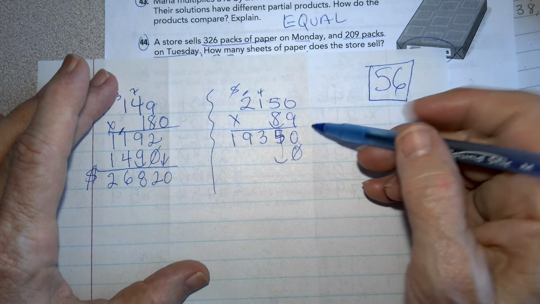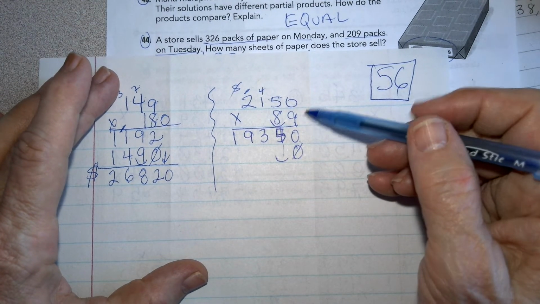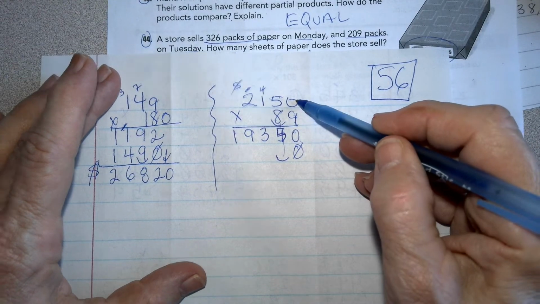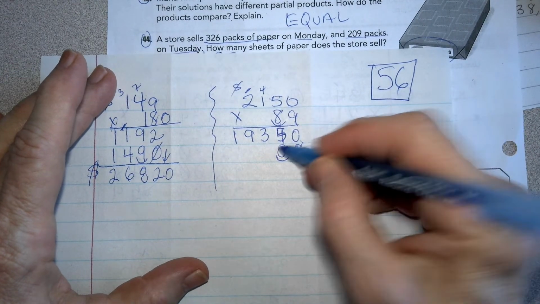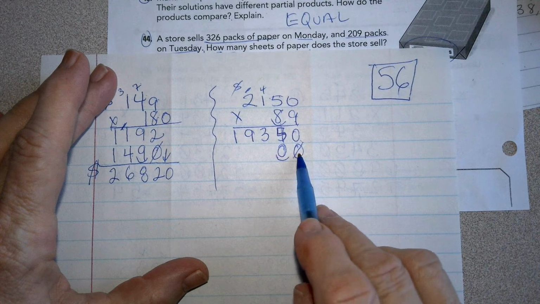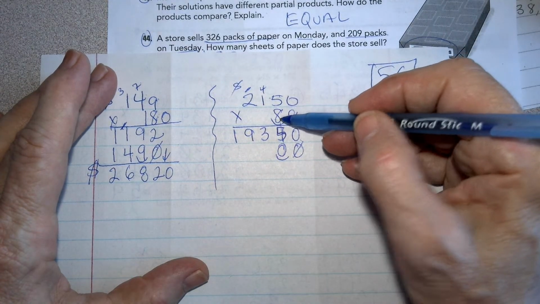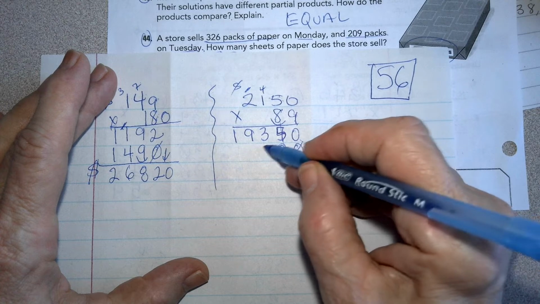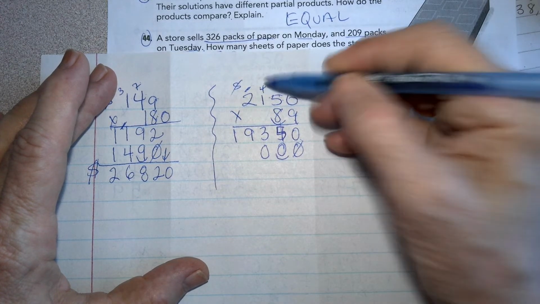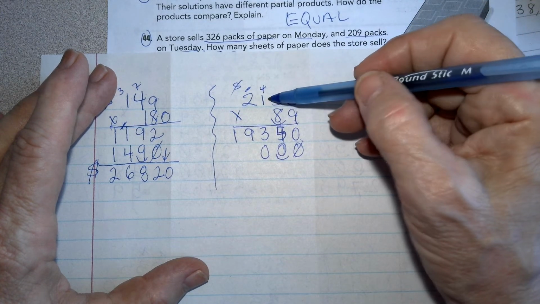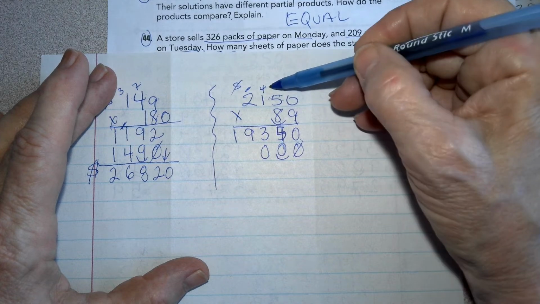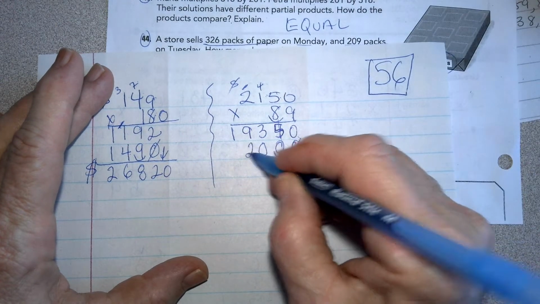All right. And then 8 times 0? 0. And I want you to see that placeholder is not part of this answer because I can tell it's a placeholder. And then 8 times 5? 40. Put a 0, carry the 4. Then 8 times 1, 8, plus 4 more, 12, and carry the 1.